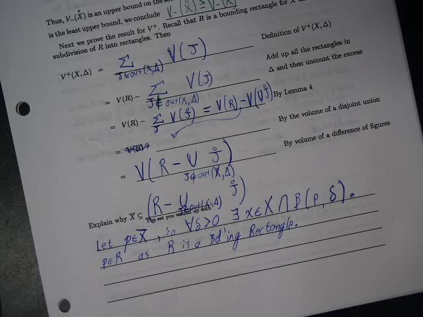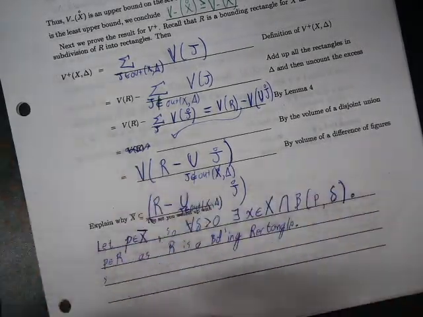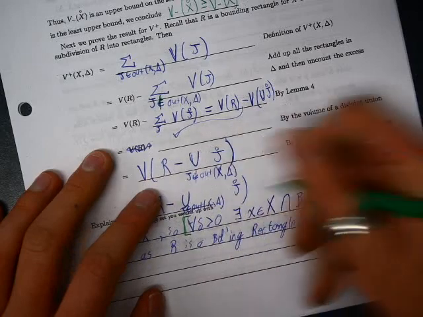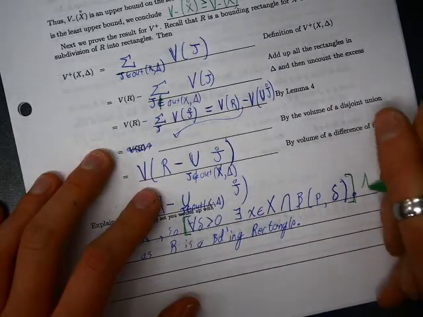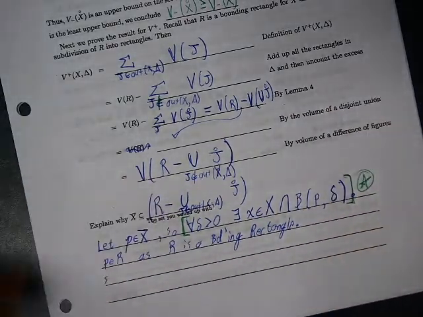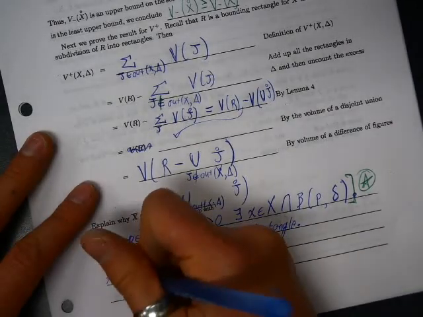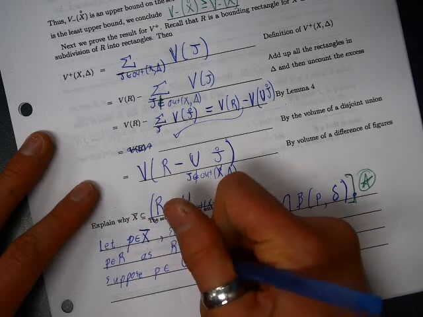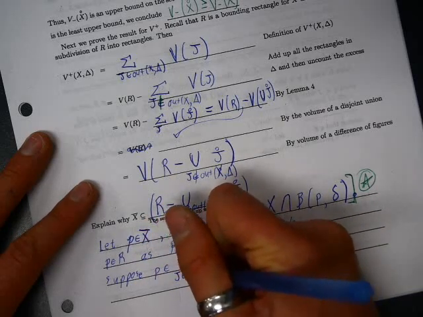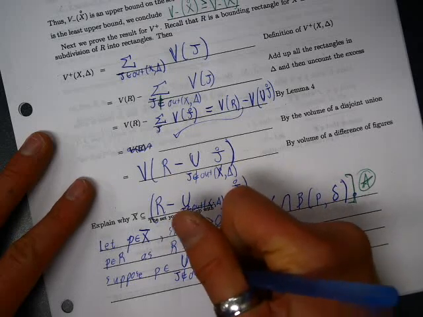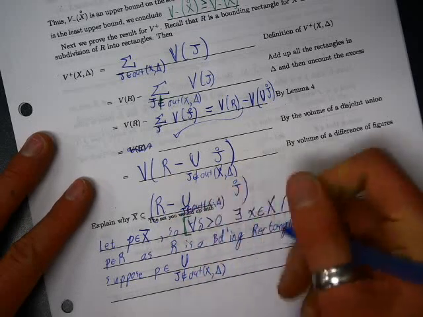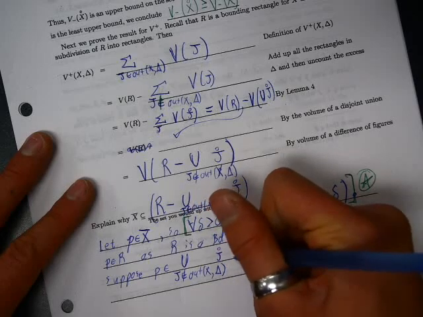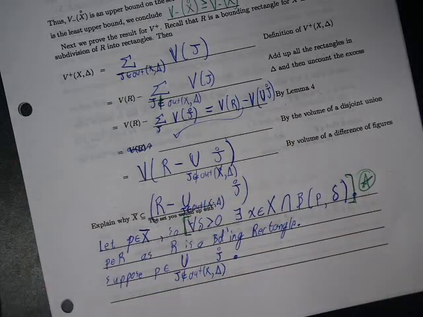I'm going to box this and decorate it so that I can refer back to it. Let's suppose that P is in the union of all these J's not in outer of X, delta, of the interior of J. What's the only way a point can be in a union of a bunch of sets?